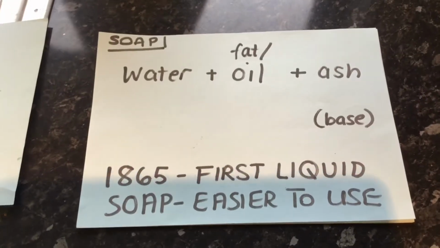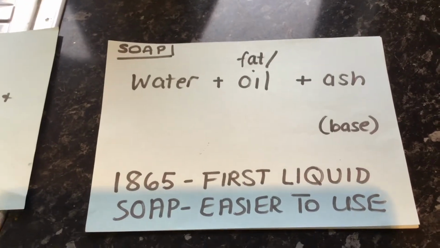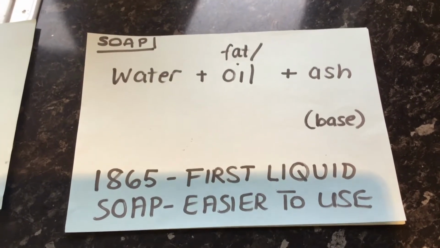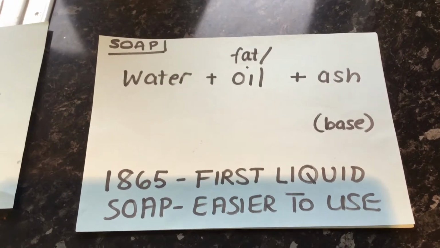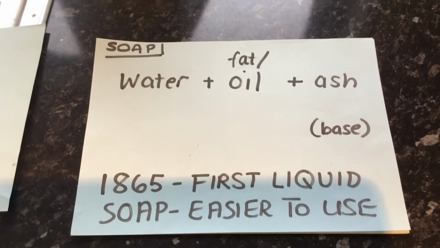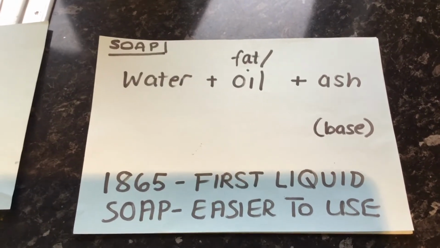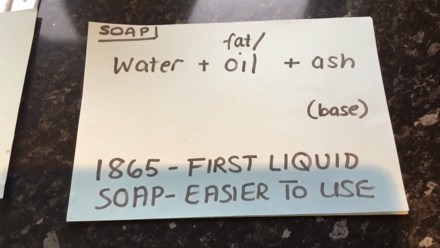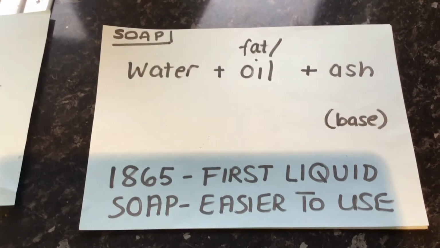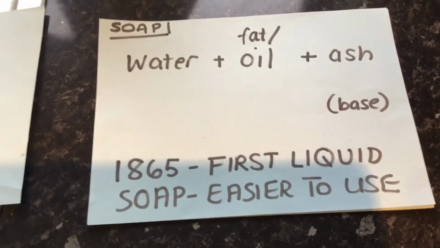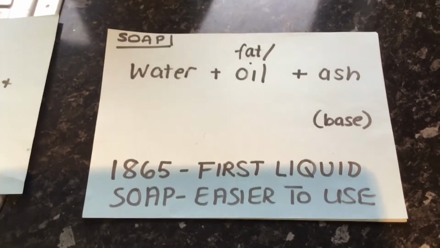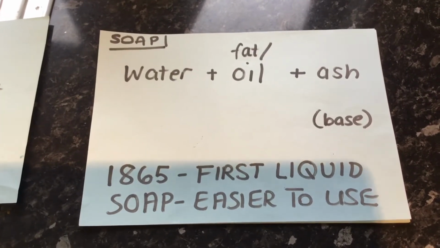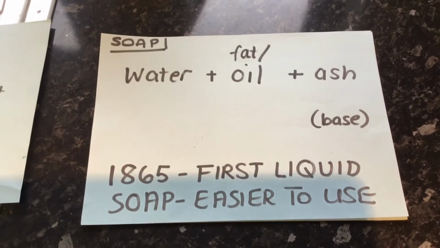Okay, so soap first of all. Soap's been around for a really long time. Historically it was made with water, animal fats, vegetable oils and ash. For a long time we didn't really realise what was happening here, but now we know that it's a strong base in the ash that produces the soap. In fact, as early as 1865 we made the first liquid soap, and this made it easier to use the soap for a wider range of purposes.